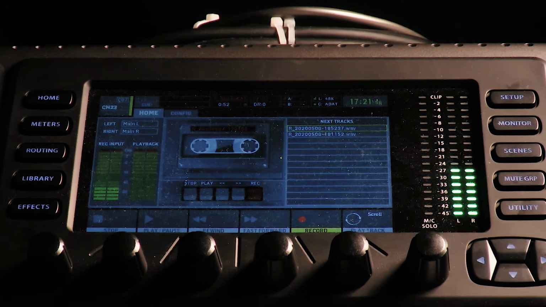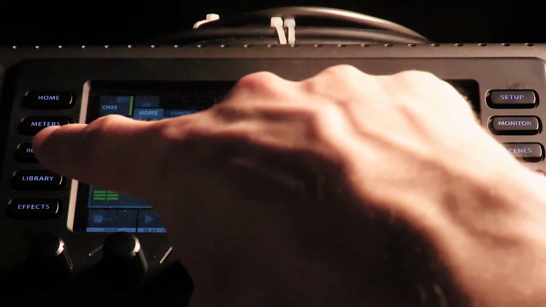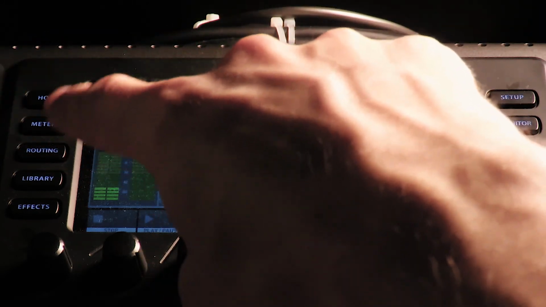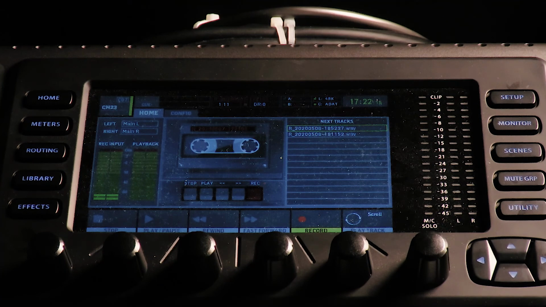Right now you can see the screen that you will view whenever you hit the View button underneath the USB port on the top of the console. It's just to the left of the meters and home buttons over there. You can't see it, but that's how I'm recording my voice, so that's why it's there. I have the channel that I'm speaking through on this microphone selected.